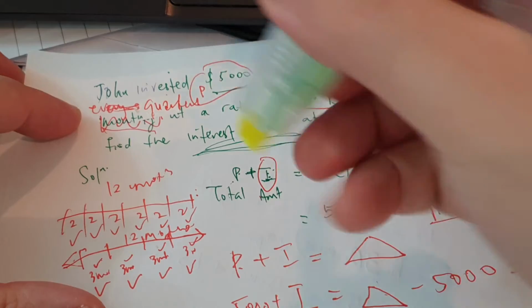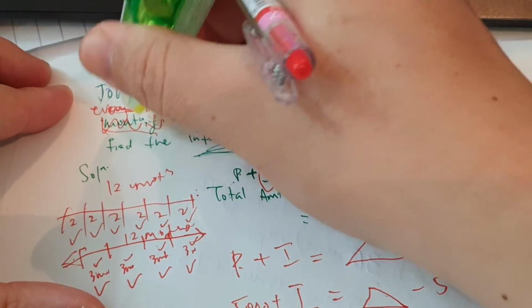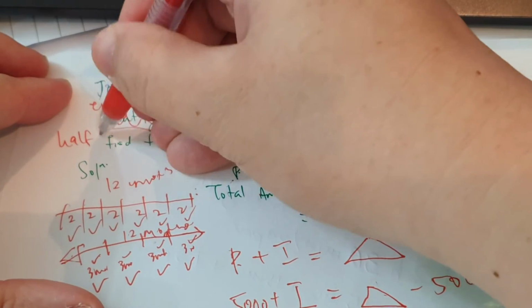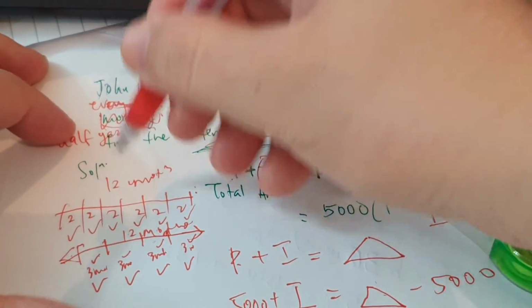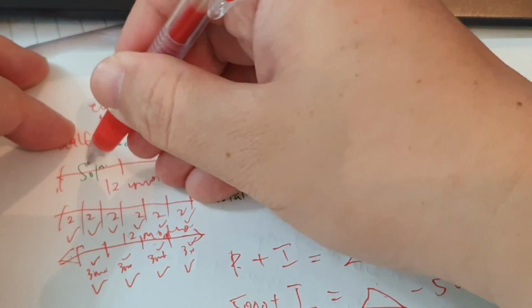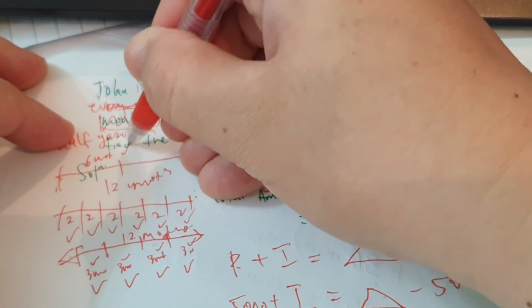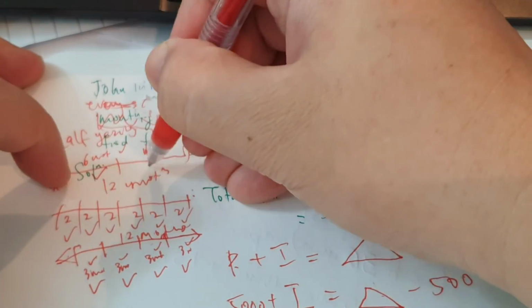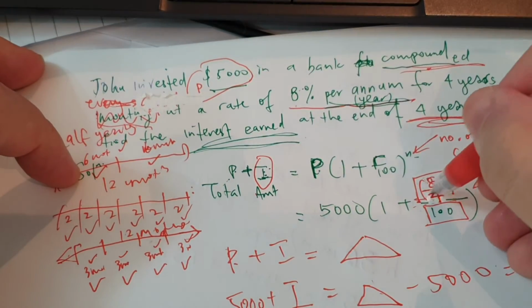What if it's half yearly? Half yearly means every half a year, so every 6 months you compound it. How many times per year? 2 times, so you divide this by 2.